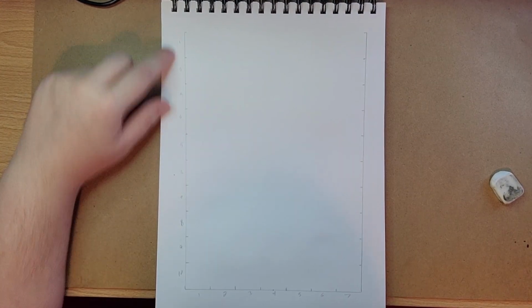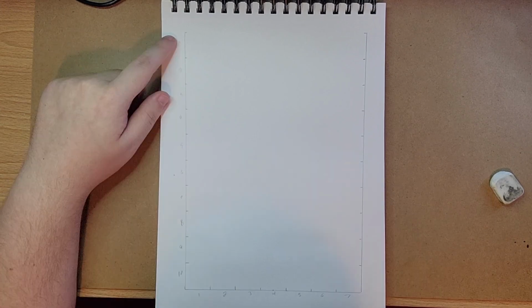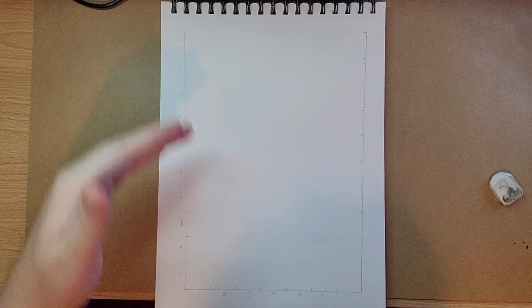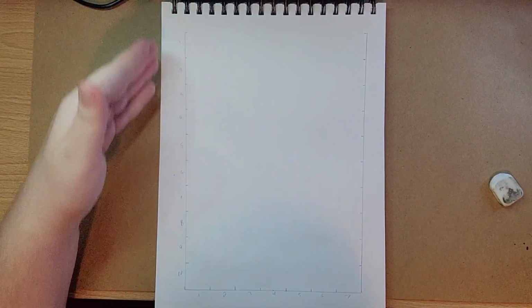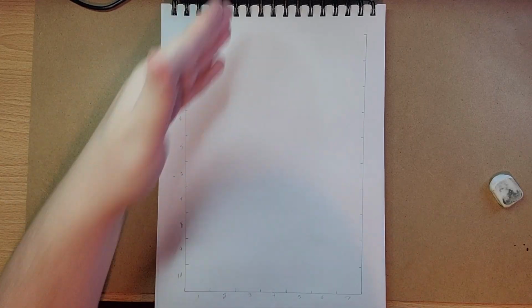And I only label one side of my drawings. So I usually do the top and the side, but this time I'm doing the bottom and the side. Because if you label all 4 sides, it just kind of gets confusing. So I just do the bottom and left, or the top and left.